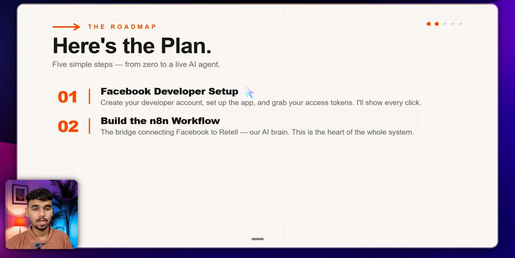So whenever someone messages you on Facebook Messenger, Facebook will send that message to this n8n workflow. This n8n workflow will send that message to the Rattle agent, and the Rattle agent will reply to that message. It might sound a little bit technical, but it's not. Once you set up and publish the application and everything, it will work pretty quickly, like instantly. Someone messages you on Facebook, and this agent will reply to them within seconds, not in hours or days.